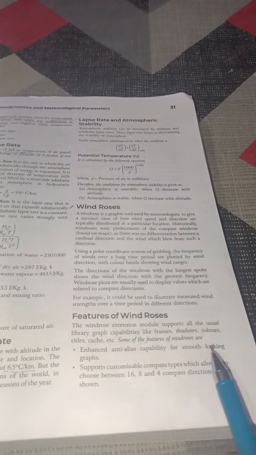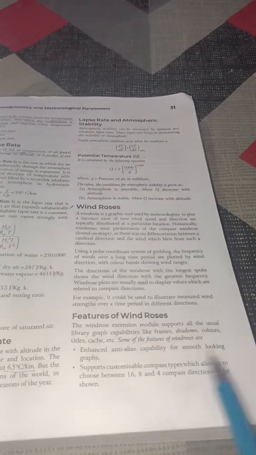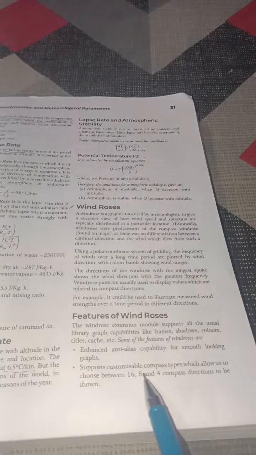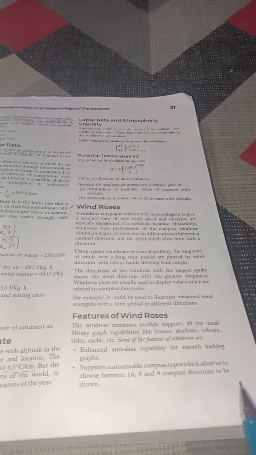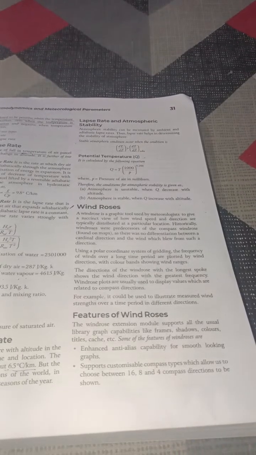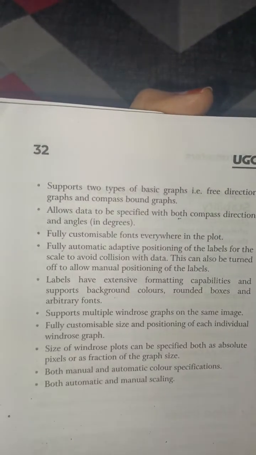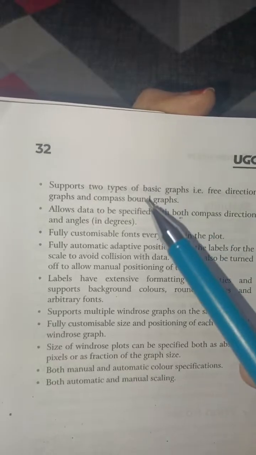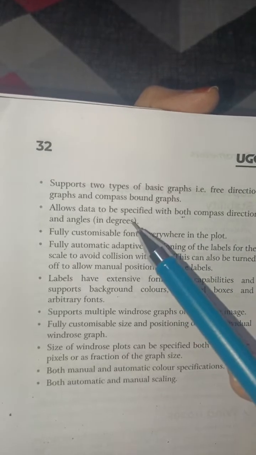Some of the features of windroses are enhanced anti-alias capability for smooth-looking graphs, and support for customizable compass types which allow us to choose between 16, 8 and 4 compass directions to be shown. Supports two types of basic graphs: free direction graphs and compass bound graphs. Allows data to be specified with both compass direction and angles in degrees.